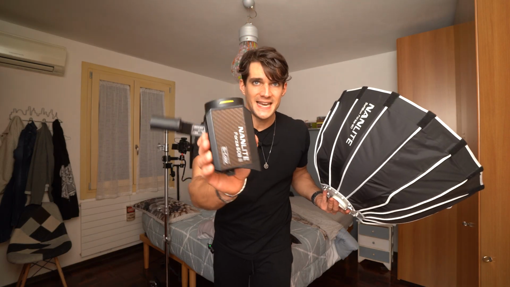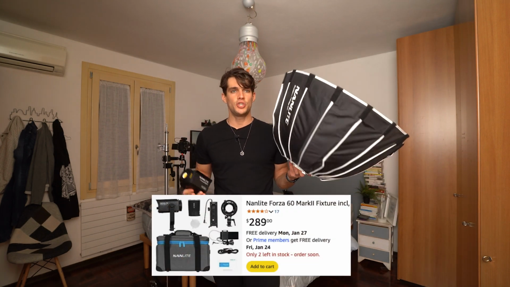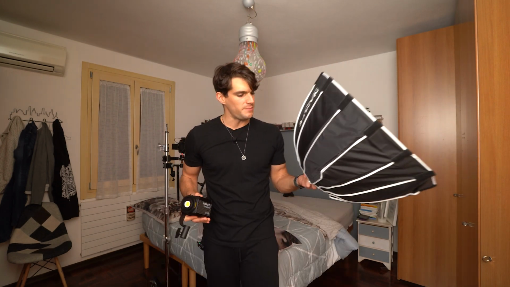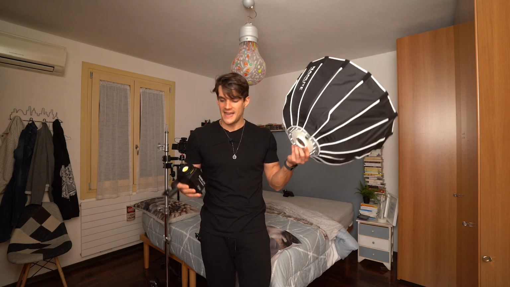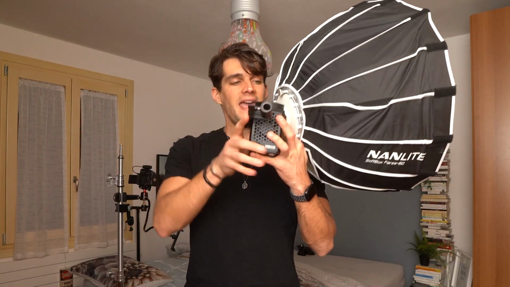So this is the light that I usually use, a Nightlight Forza 60B Mark II combined with a 60cm softbox, again, still by Nightlight. The beauty about this is because I travel so much and I move like a digital nomad, I need to create a studio everywhere I go, and this is super portable. It's as big as my hand. And also the softbox is foldable. Now this is not folded right now because I already prepared it for the video, but it becomes quite small.